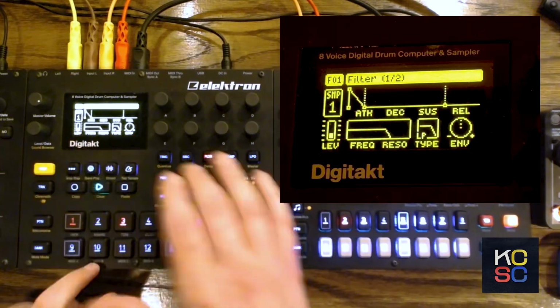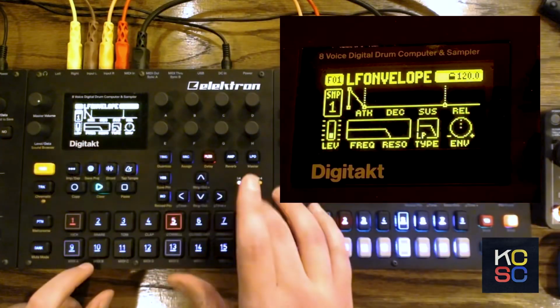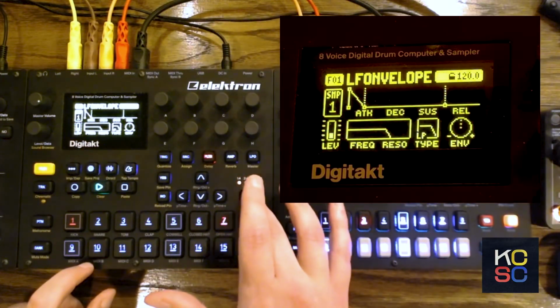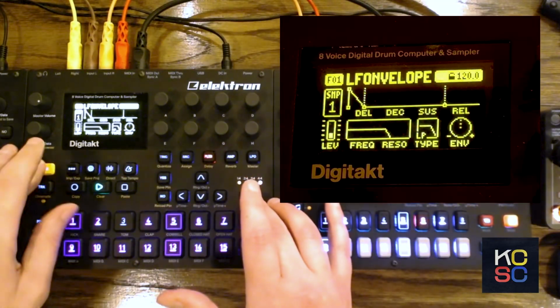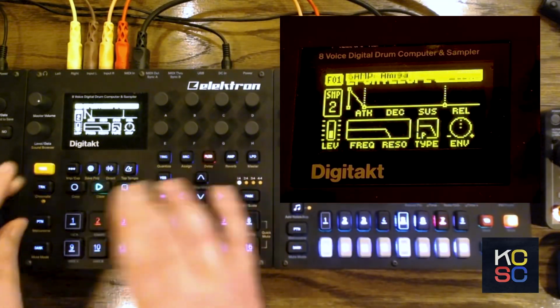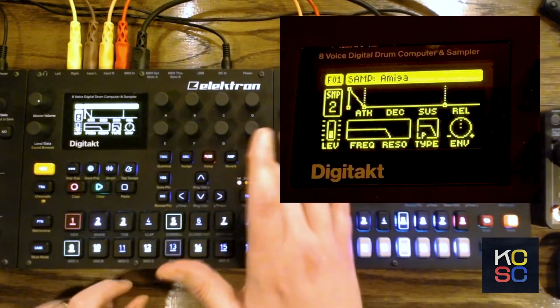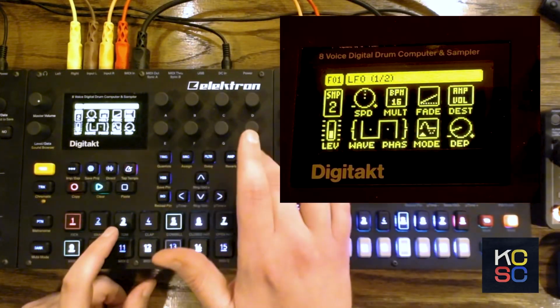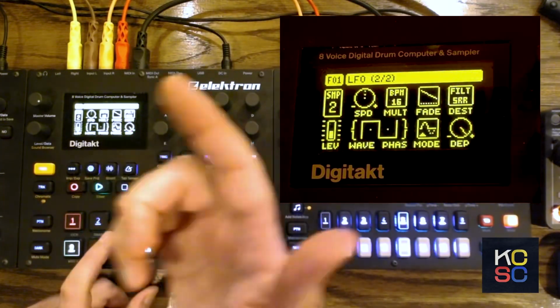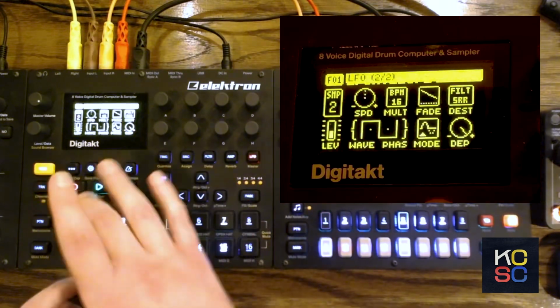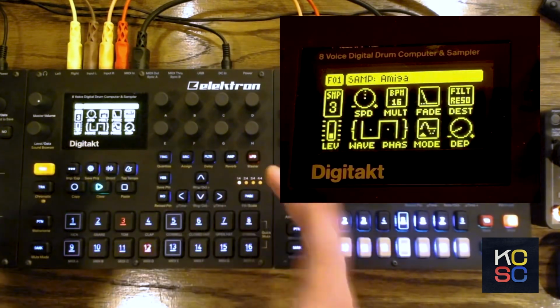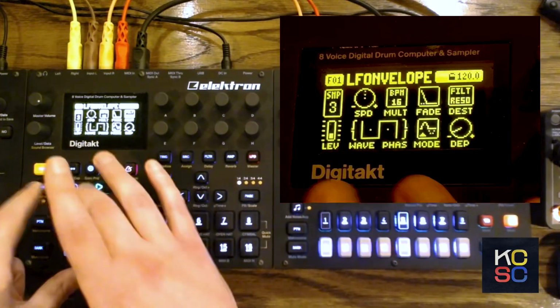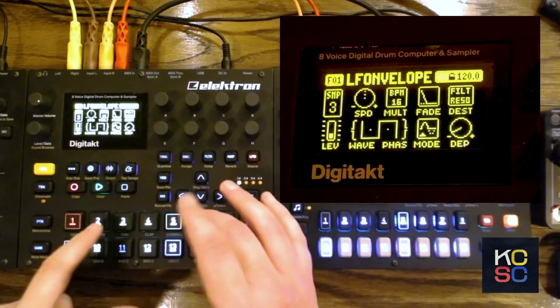So to demonstrate this further, using other values, here it is on track 2, where it's affecting both sample volume but also sample rate reduction. And on 3, get that faster one.